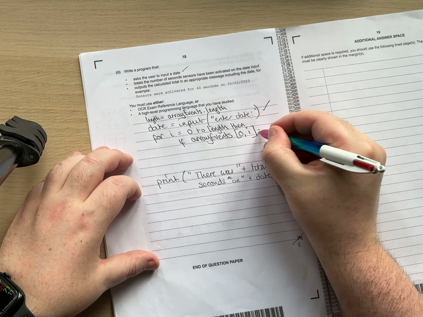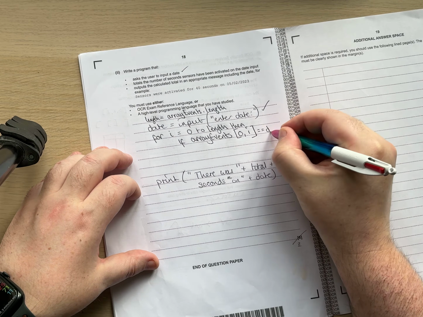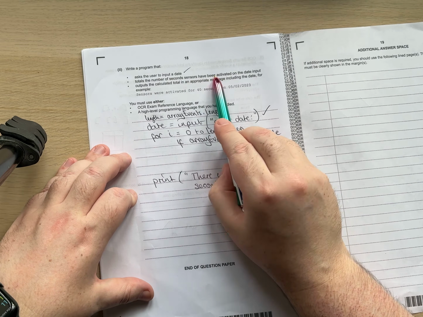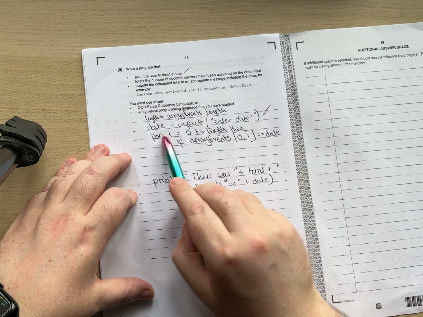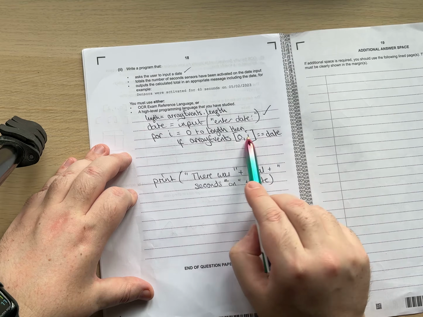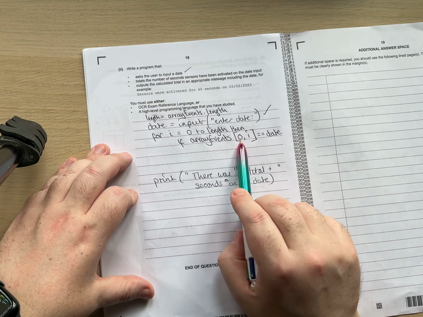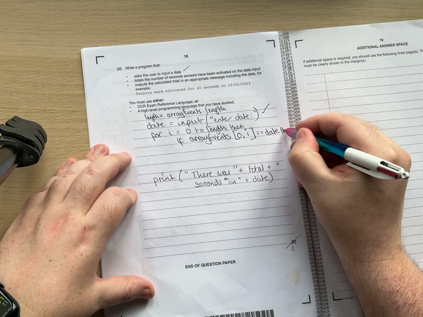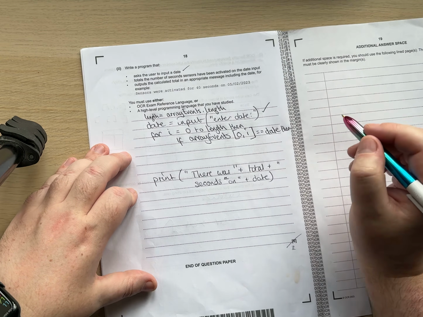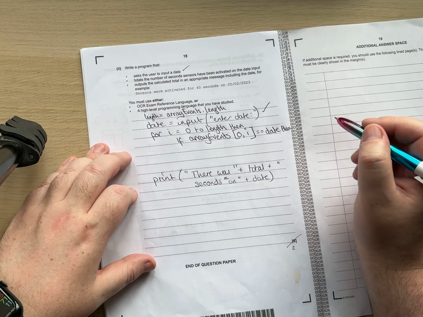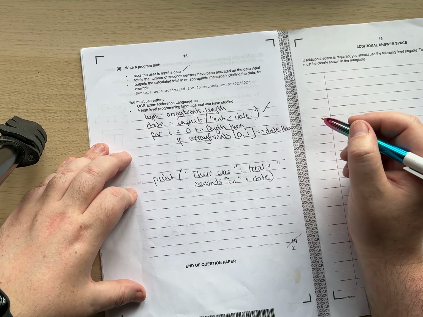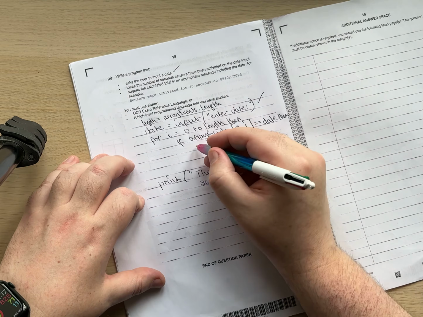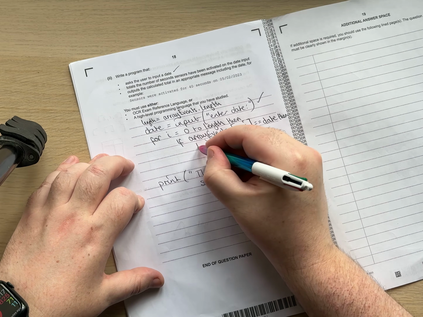If that is equal to the date, because if you remember the context of the question, it's sensors that have been activated on the date input. So if date is equal to what it finds in the array events, a 2-dimensional array, then I need to be careful not to write on the OCR area because that doesn't get scanned. What are we going to say? It's going to be indented, total maybe?